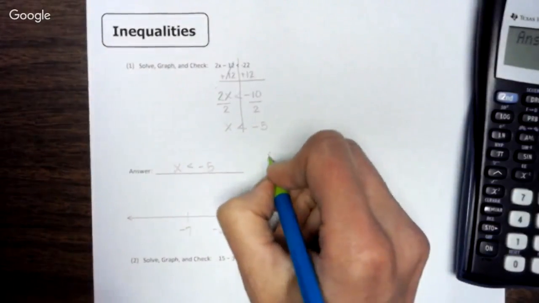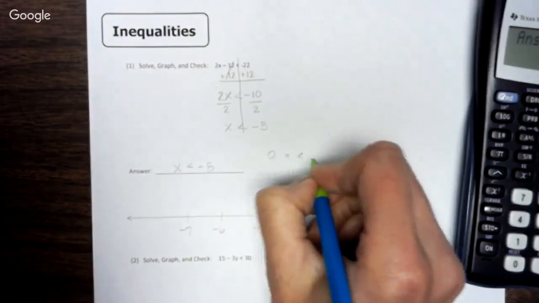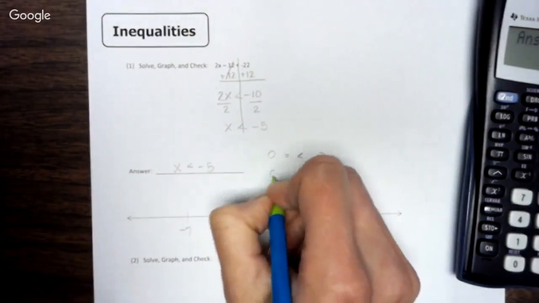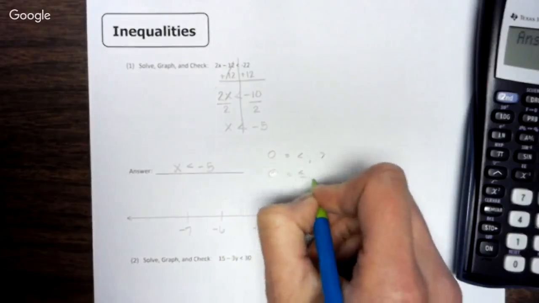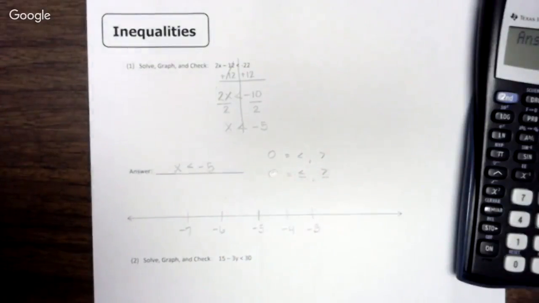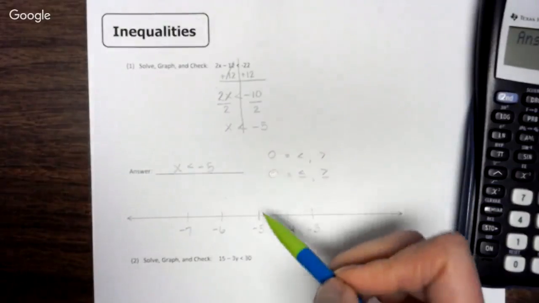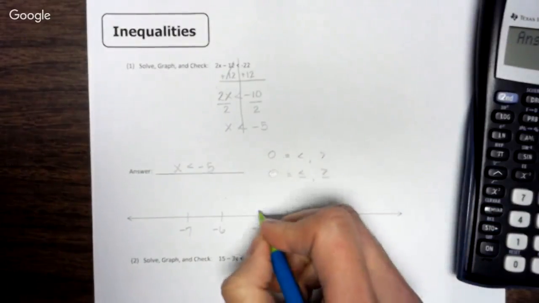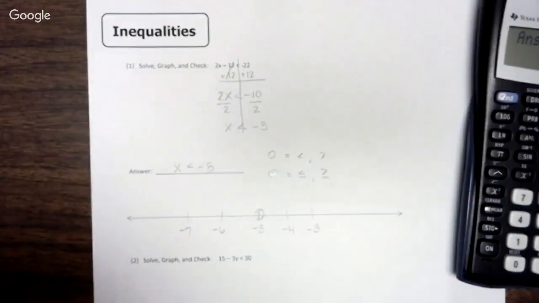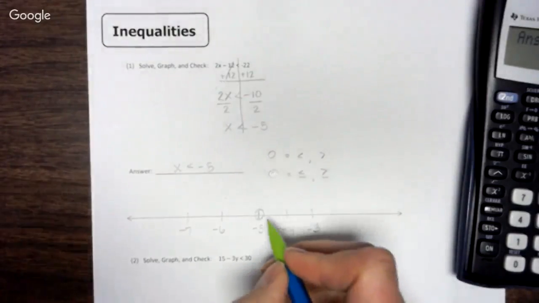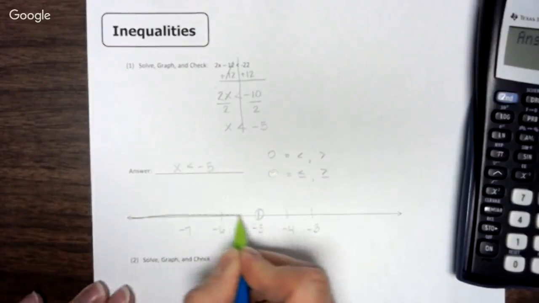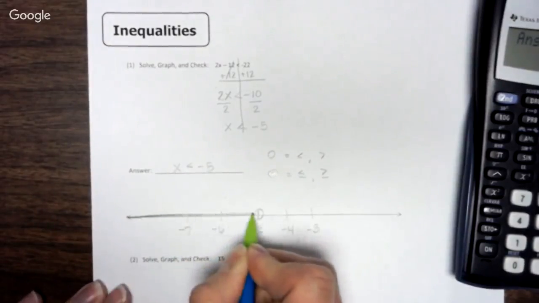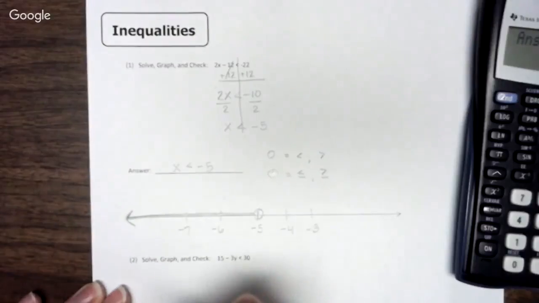Now, I'm just going to remind you that it's an open circle when you have less than or greater than. It's a closed circle if you have less than or equal to, greater than or equal to. So that's just our little key. So this is just less than, which means we're going to use an open circle. And we're going to shade anything less than negative 5. So these numbers are less than negative 5. So I'm going to shade this way.